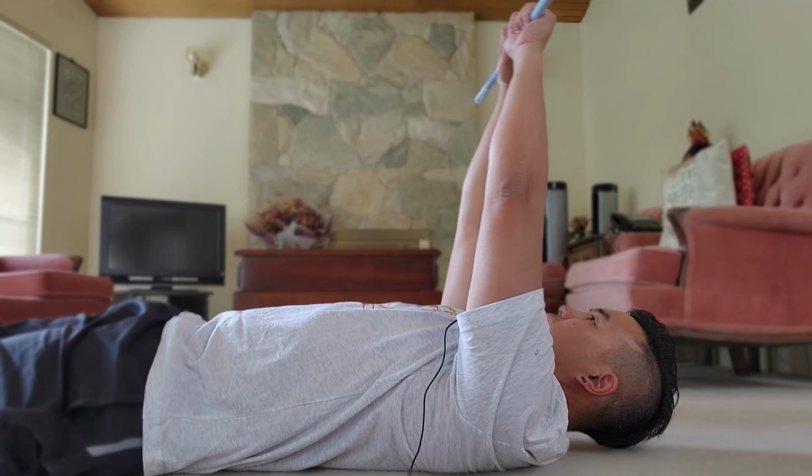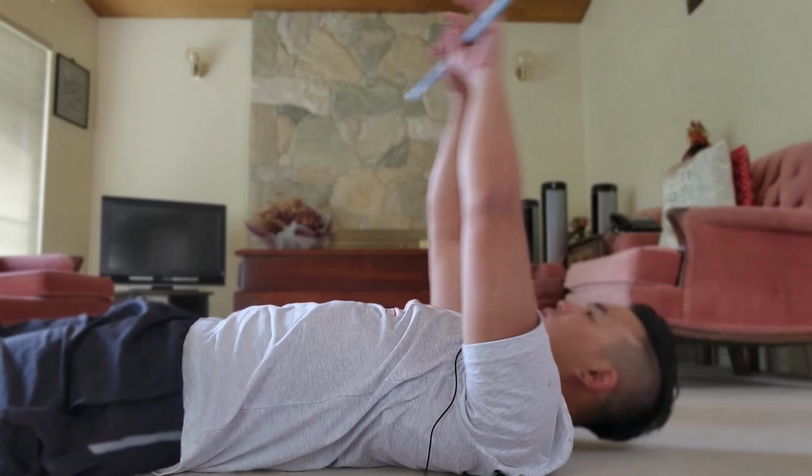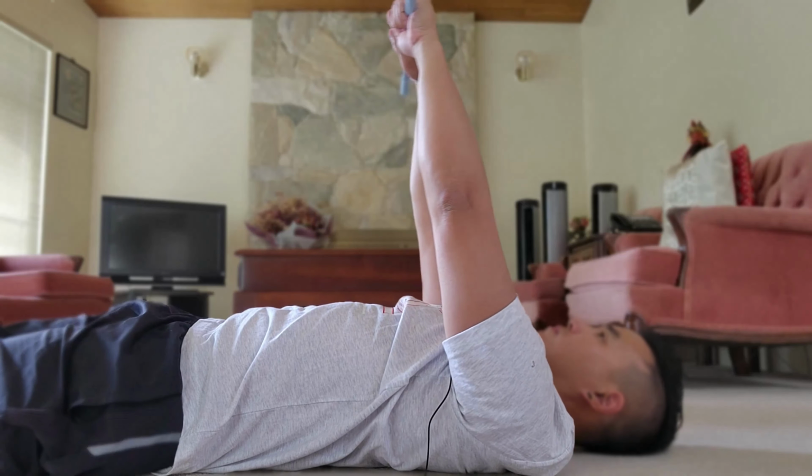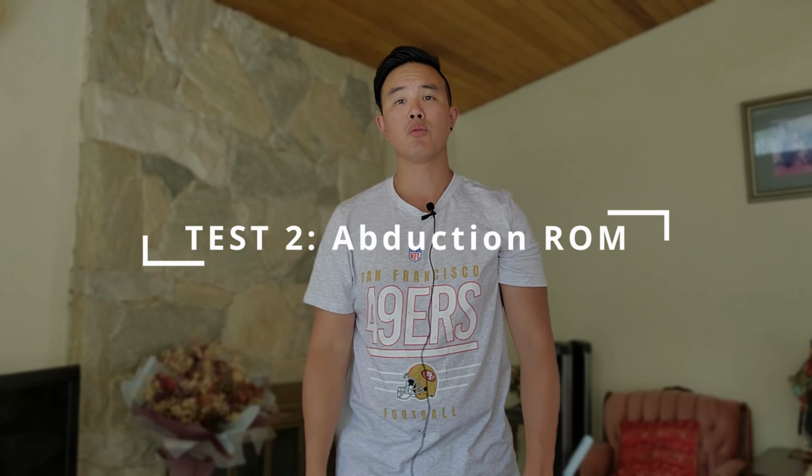And again, making note of, okay, where's my painful limit? What's my limitation? Is it the same as it was when I tested it actively versus now I'm testing it passively? Test number two, we're gonna test through abduction.